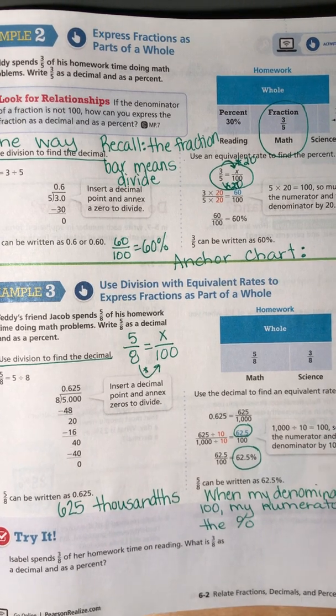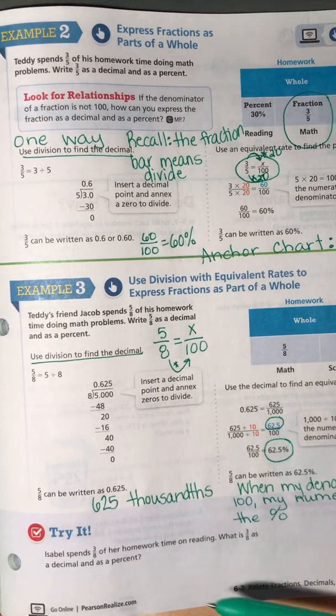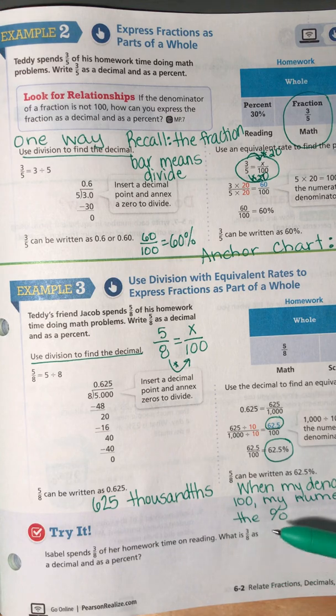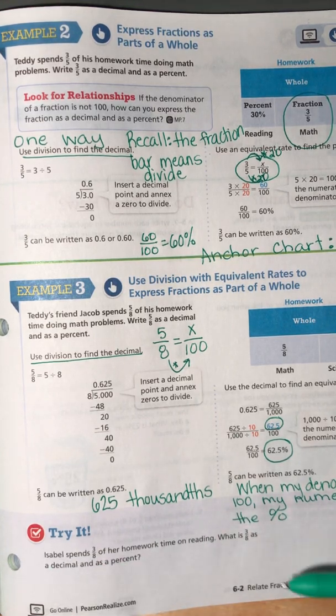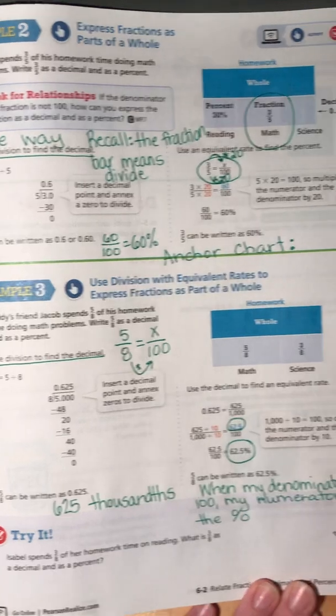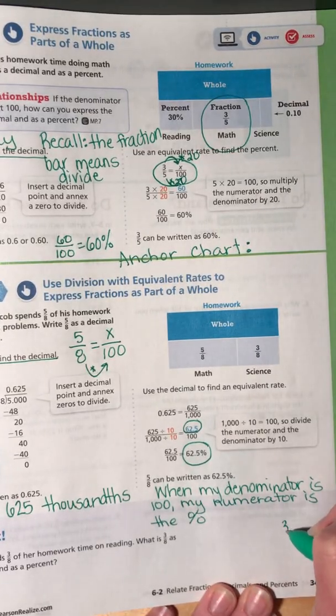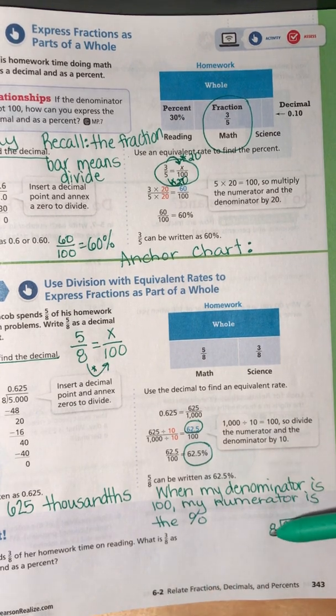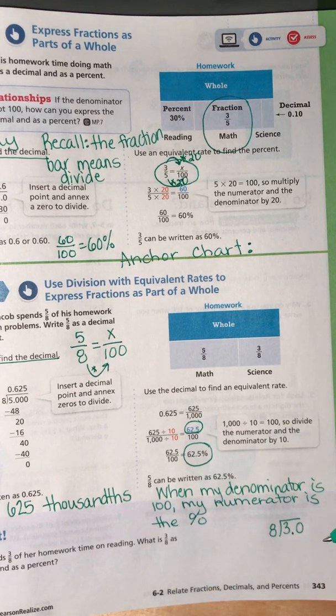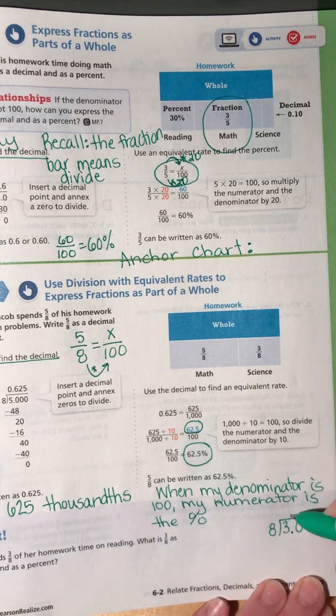Oh, Isabel. Isabel is spending 3/8 of her homework time on reading. What is 3/8 as a decimal and a percent? We're going to go about this the same way. We need to divide 3 by 8. Start by annexing a 0. How many times does 8 go into 30? Let's see. 8 times 4 is 32. That's too high. 8 times 3 is 24.